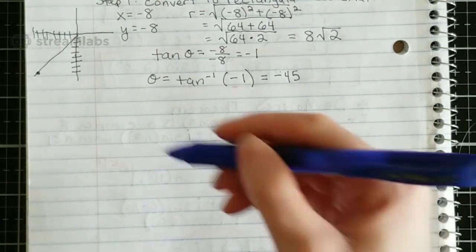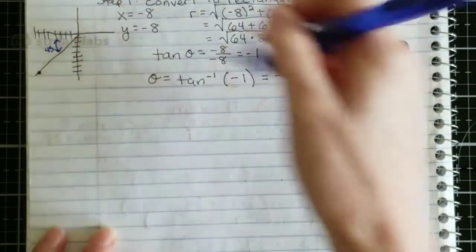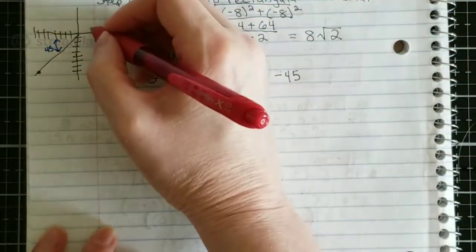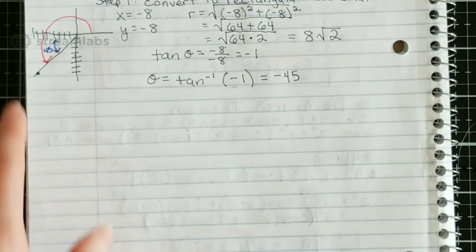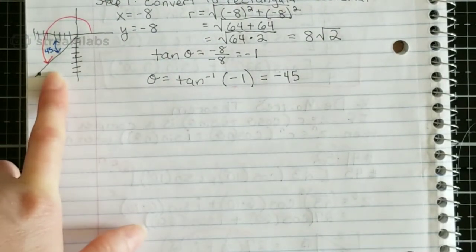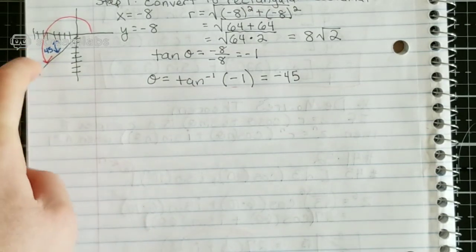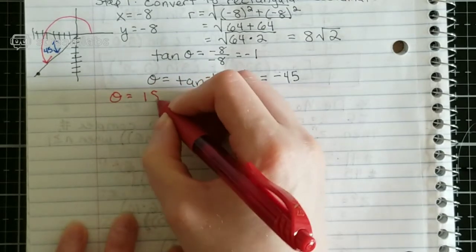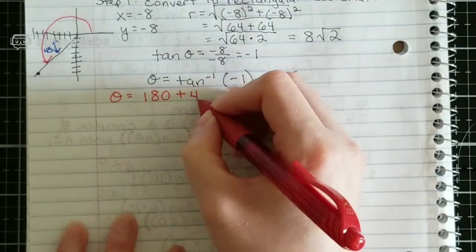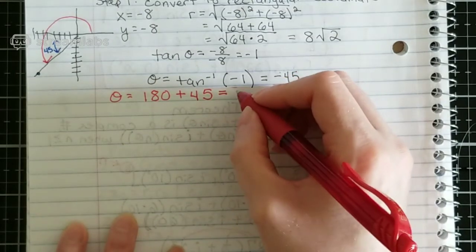So 45 is the reference angle from here to here. But what I really want is the entire angle from here down to there. So since I'm in this quadrant, I'm going to want to do a 180 plus my 45 to give me what I really want. So my theta is really going to be 180 plus the 45. So that's going to be 225.